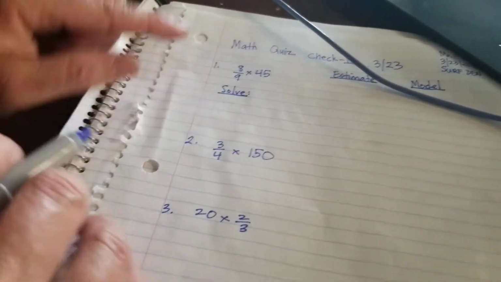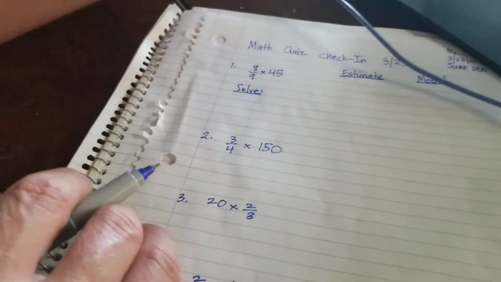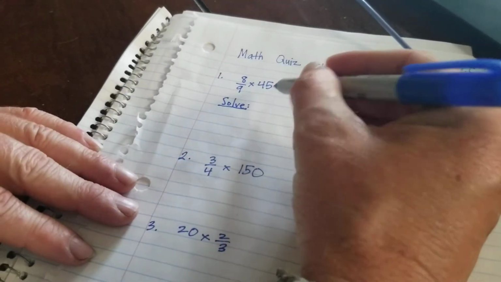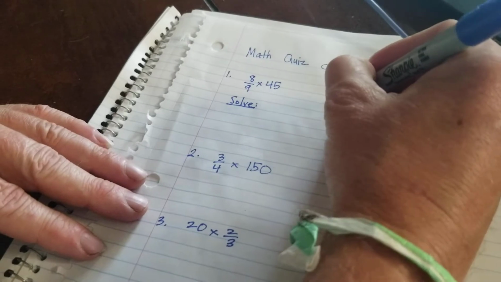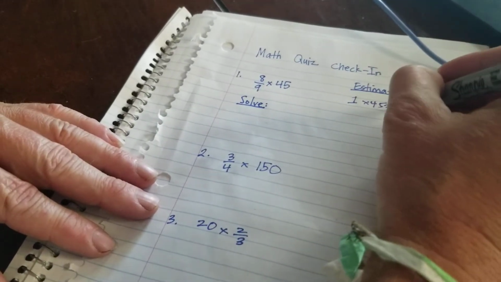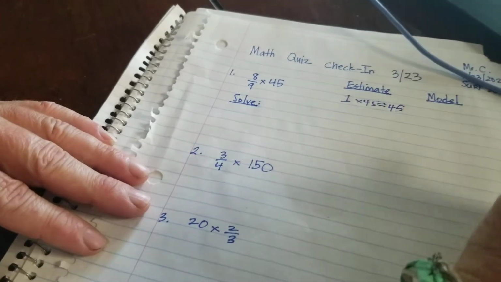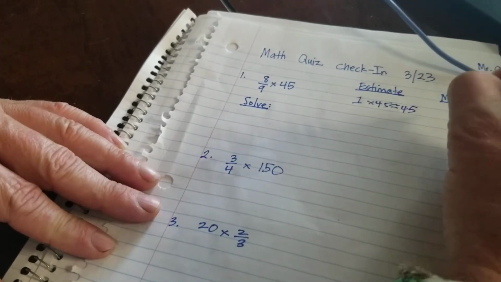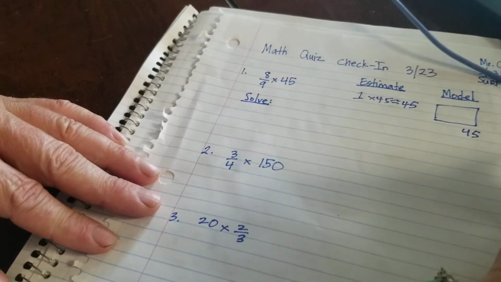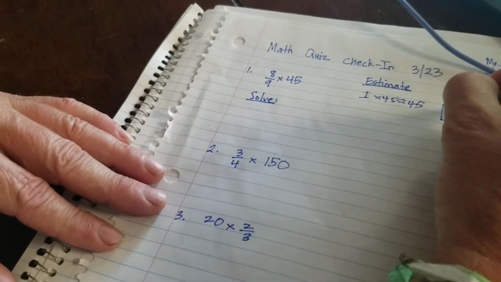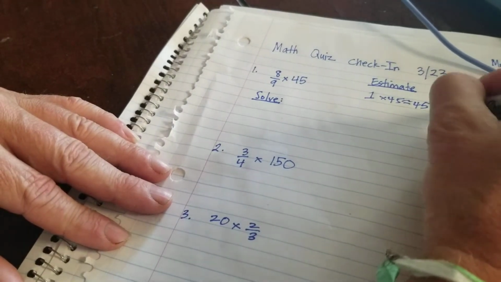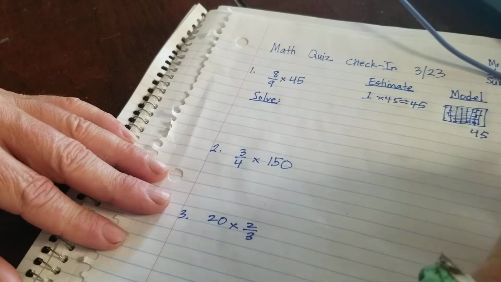Okay, Nora, you got it? Good job. All right, here we go. So the first thing I want to do is estimate. And in order to estimate this problem, I'm going to estimate 8/9 to 1. And I'm going to estimate 45 to 45 because it's compatible with 1. Let me get an estimate of about 45. Okay. My model is going to show that I would have about 45 cookies and that I would split those up into ninths, and I would give you about 8/9 of them.